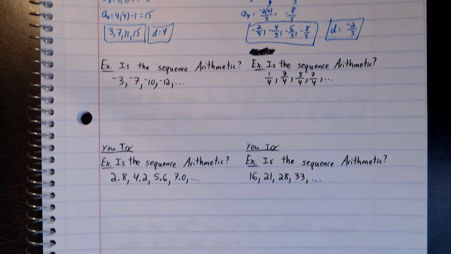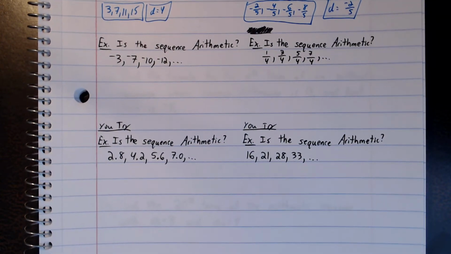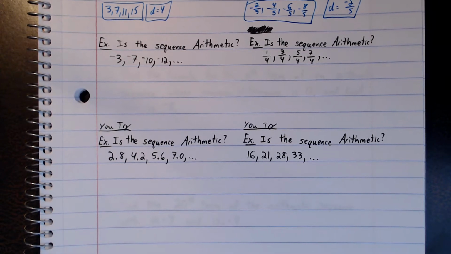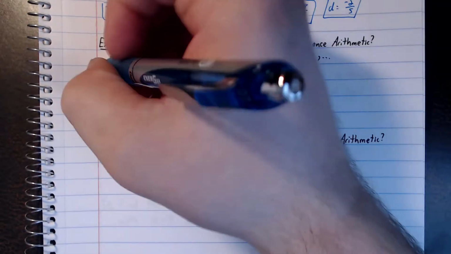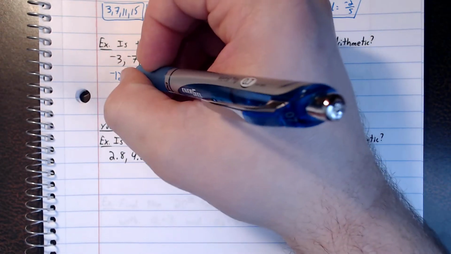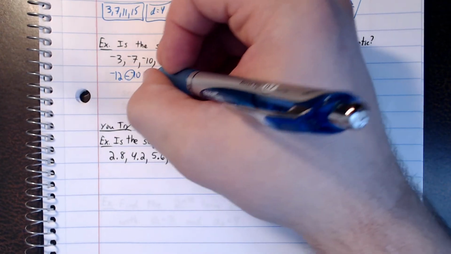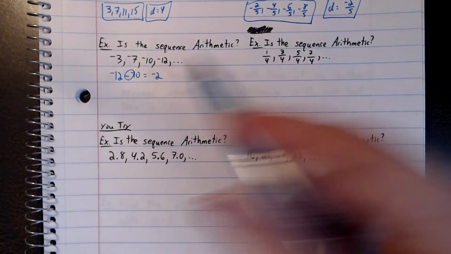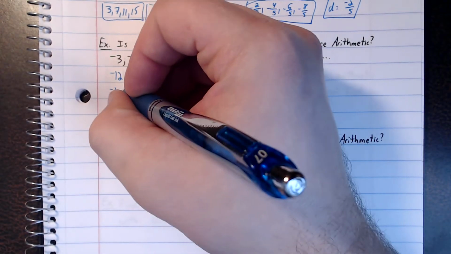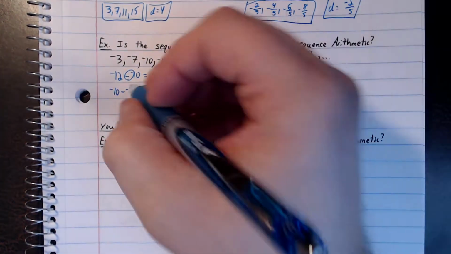Okay. Next couple of questions that we see here, they're asking, is the sequence arithmetic? Well, remember what we did in the first couple of problems where we found the common difference between each term? We're doing the same thing, but what we're checking is to see if it's the same number in between each time. Make sense? So let's start backwards like usual. 12 minus negative 10, that's negative 2. So our difference here is negative 2. I need to hope that that's the same amount in between each.